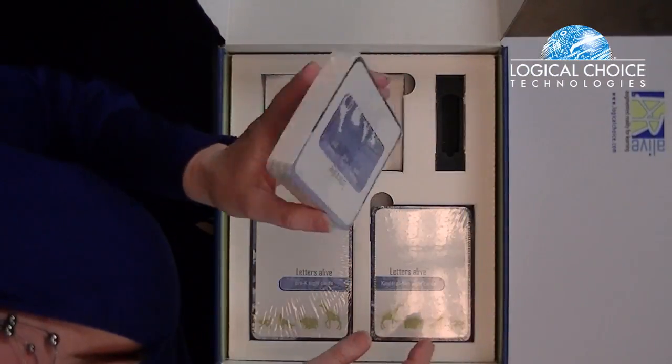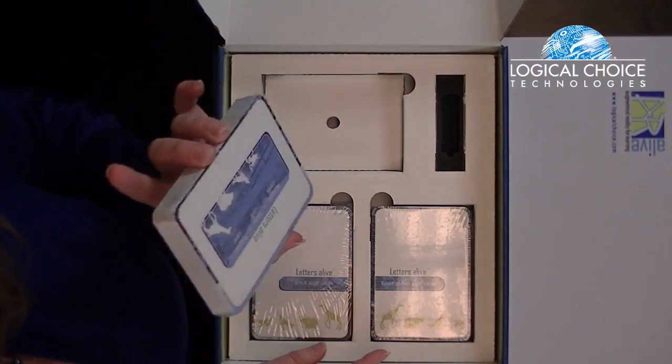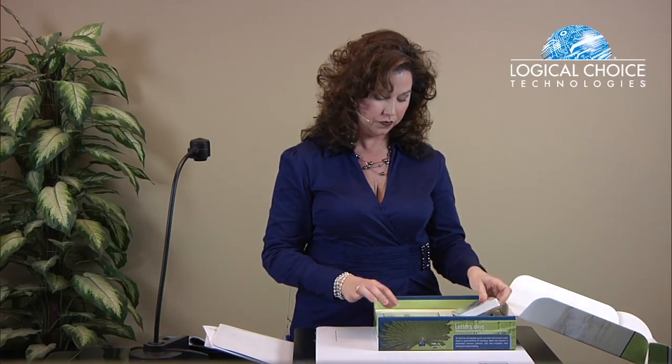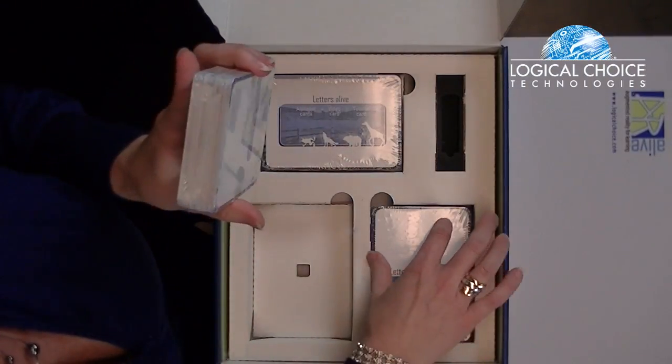There's still more in our box, so back we go. We have our alphabet cards, which includes the video card and the tutorial card you're watching right now. We have 40 pre-K sight words and 54 kindergarten sight words. Now, these are the adult sight words that align with the Common Core state standards. All right, that's the last of our box, so let's go and let's set up Letters Alive to work with us today.